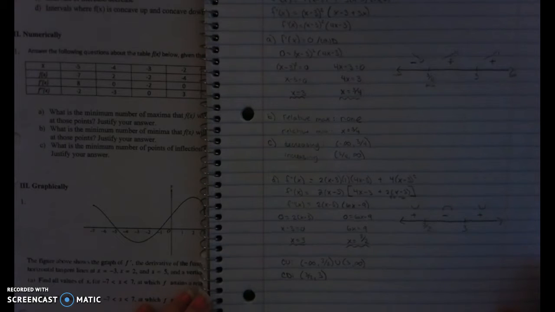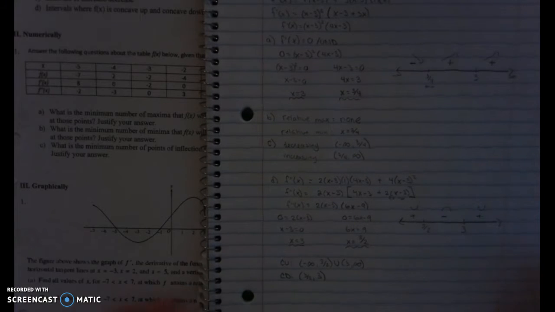Oops, sorry, that's off the paper. There we go. So that is analytically, basically doing it all by algebra by hand, using the first derivative test and the second derivative test to get all that information.